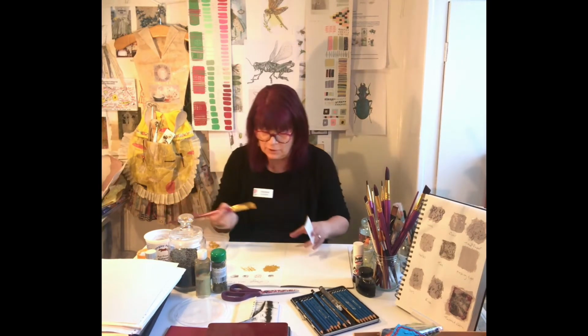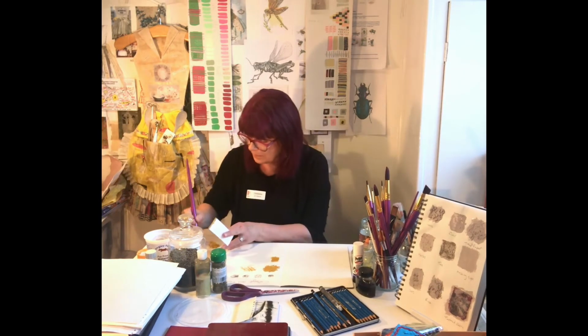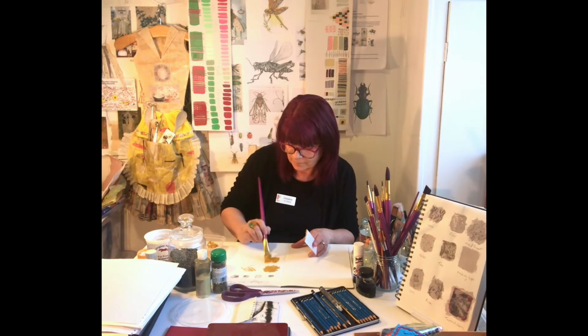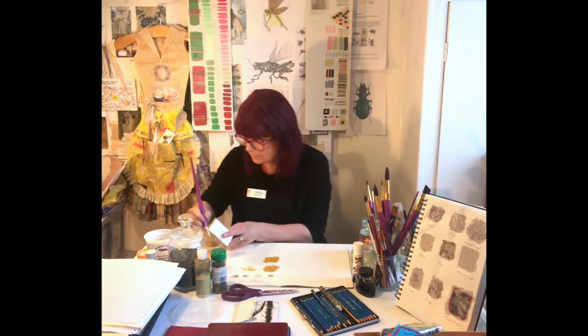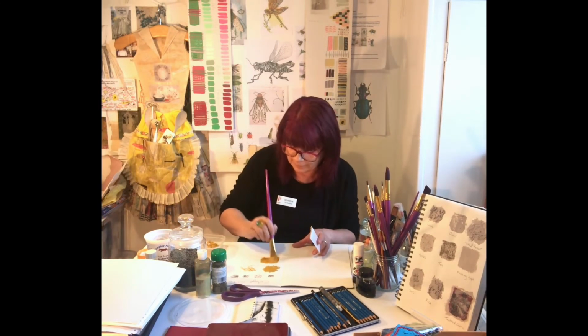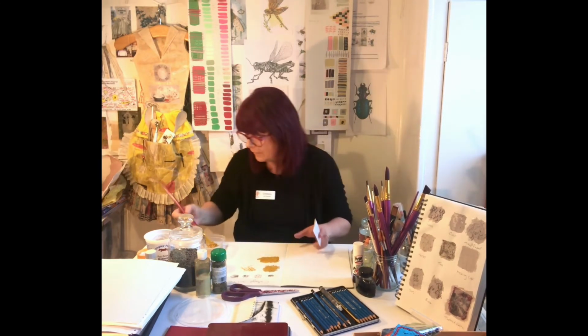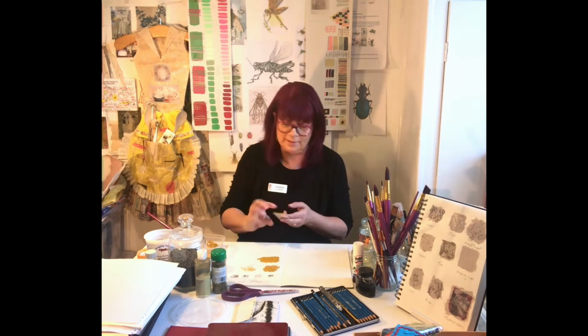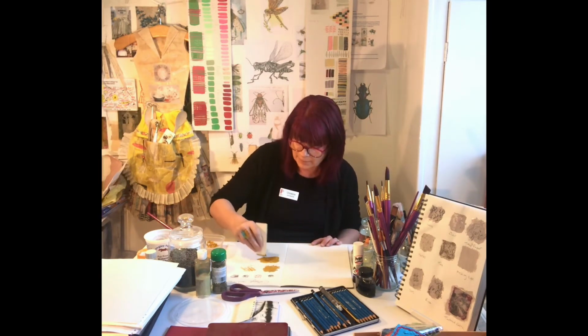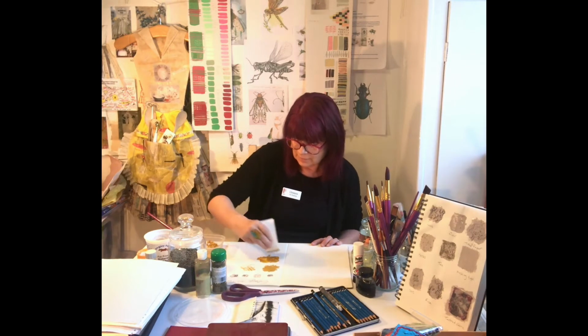You can apply your paint to the paper first. So plenty of paint on the paper, and then a bit like when you're doing oil painting actually, you can scrape and mark make into it to create lots of amazing textures.